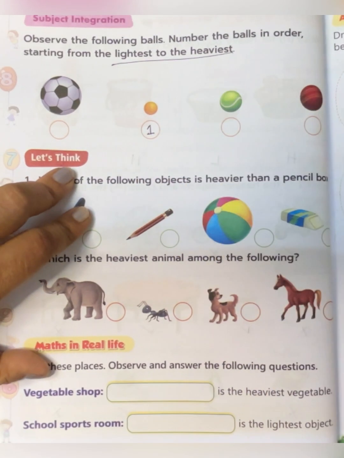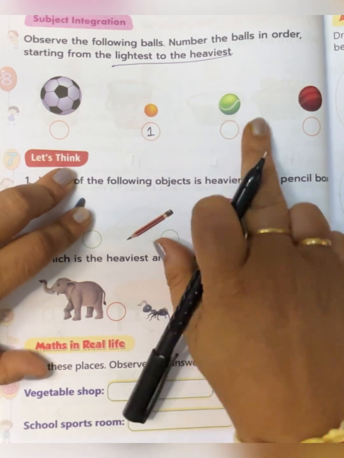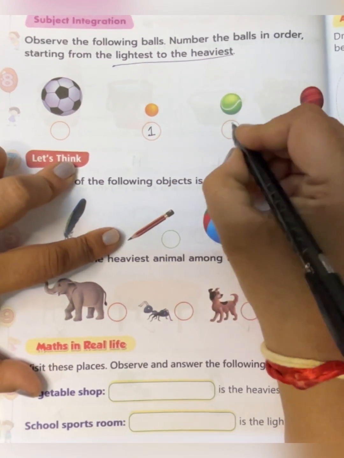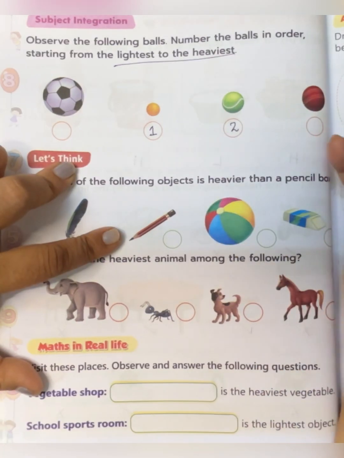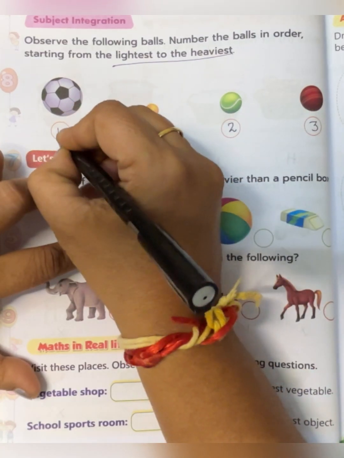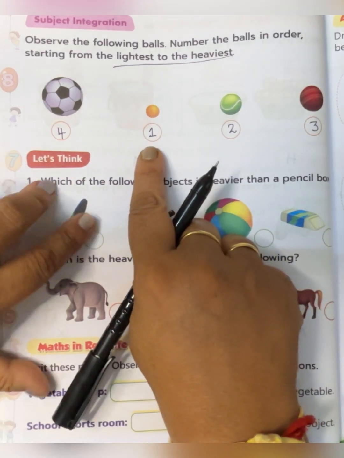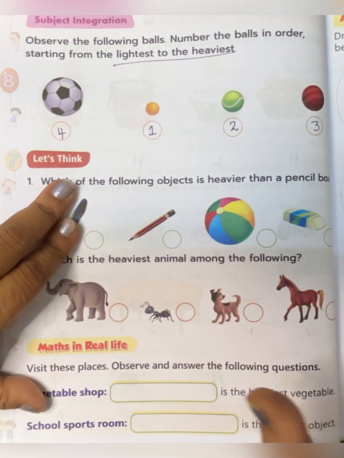This looks like a TT ball, a table tennis ball. That is always very, very light. Next comes the tennis ball. Yes. Next comes the cork ball or the cricket ball. That will be a little heavy. Last comes the football, which is big in size as well as the weight will be more. So from lightest to heaviest we have done it.